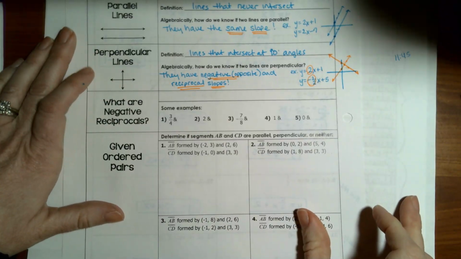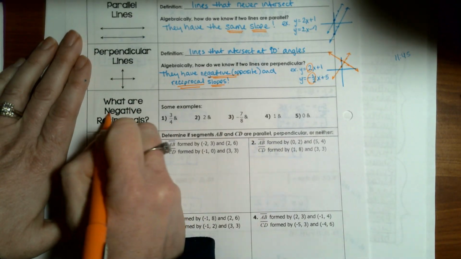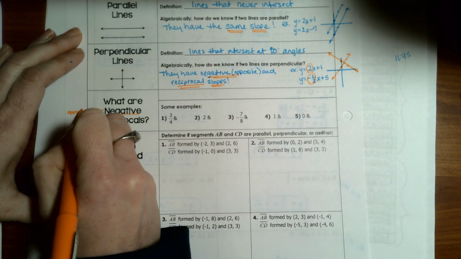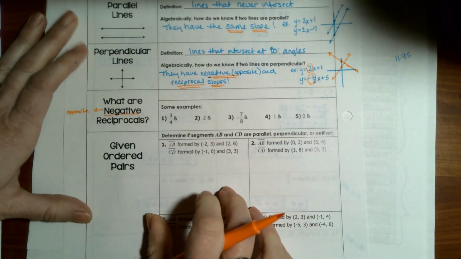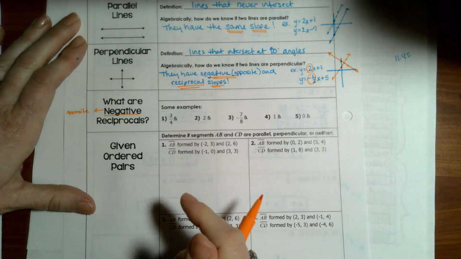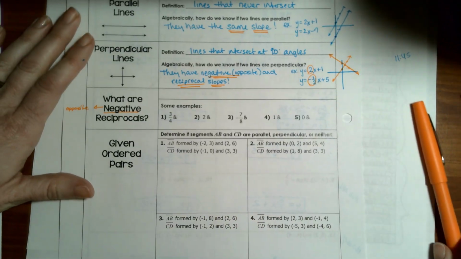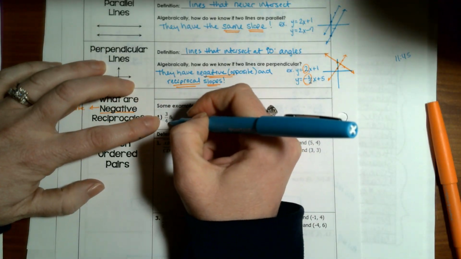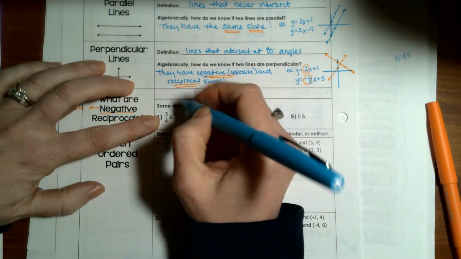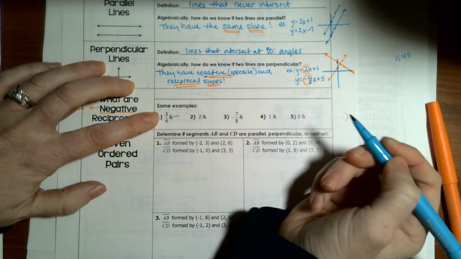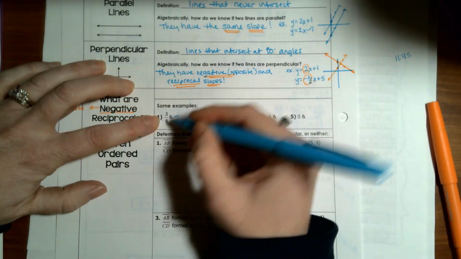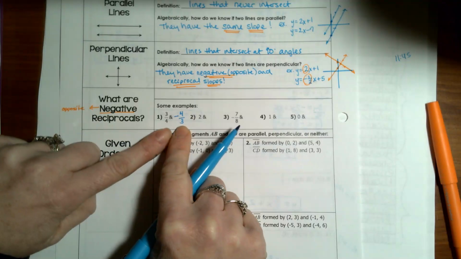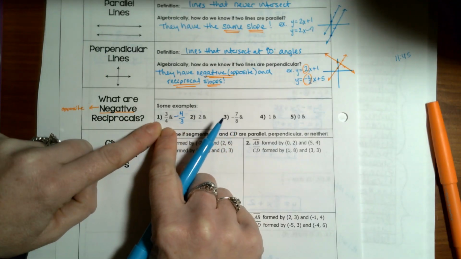So what are negative reciprocals? Remember, negative just means opposite. So if it was negative, it's going to be positive, and if it was positive, it's going to be negative. And then reciprocal is the flip of a fraction. So this was positive, so it is going to now be negative. This was 3 over 4, so now it's going to be 4 over 3. This is the negative reciprocal of 3/4.